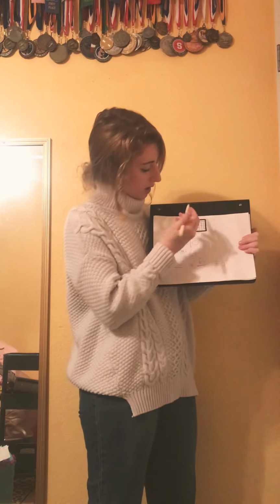So the area of this rectangle is 60. And we'll count this one just to make sure.